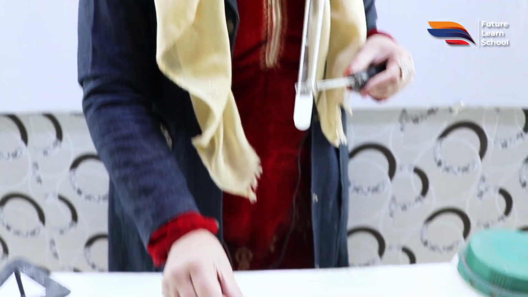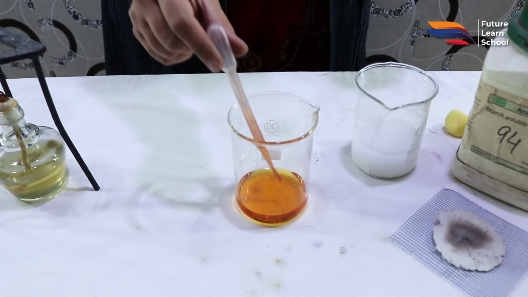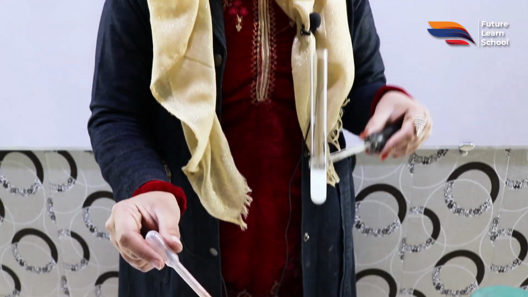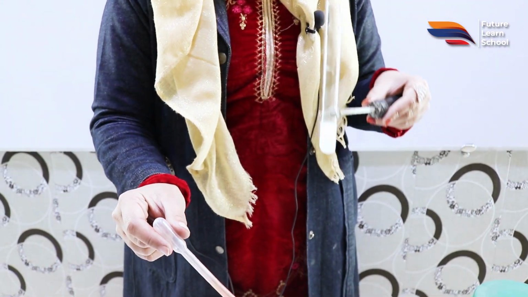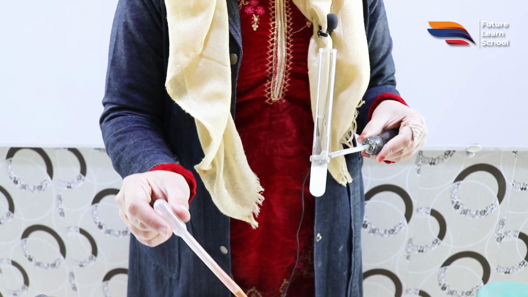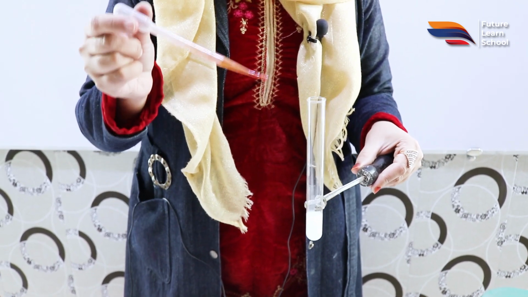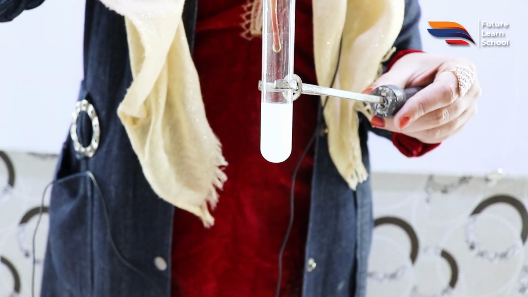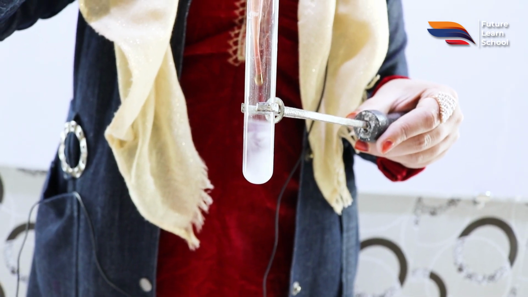You can see the iodine solution. At this time we have a brown-colored iodine solution, and when we add this iodine solution into the starch solution, if this is starch and if this is non-reducing sugar, the iodine color will get changed to black precipitation. So if I'm adding this, you can see there is a change in color.